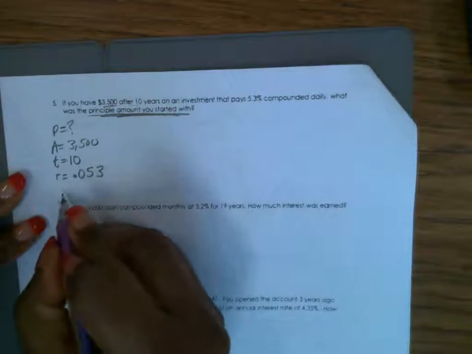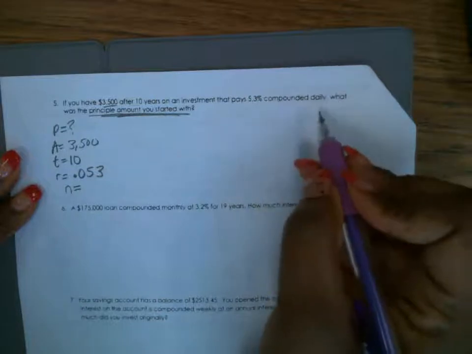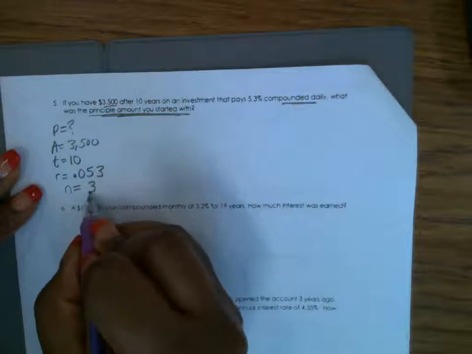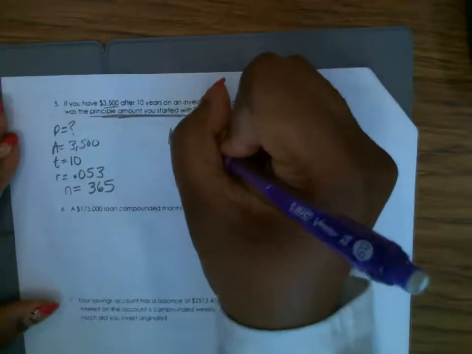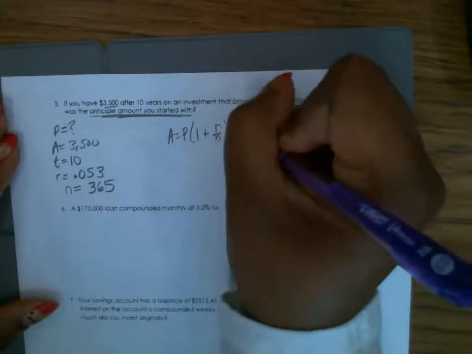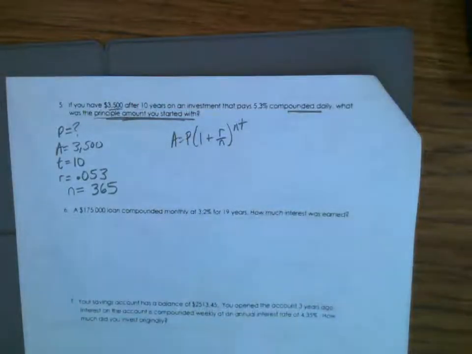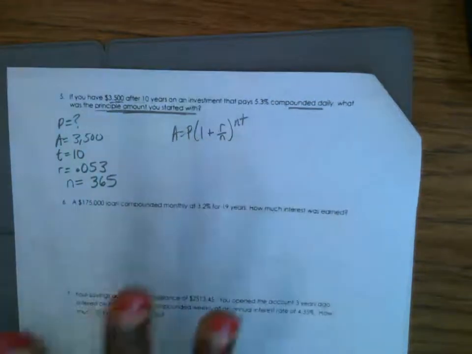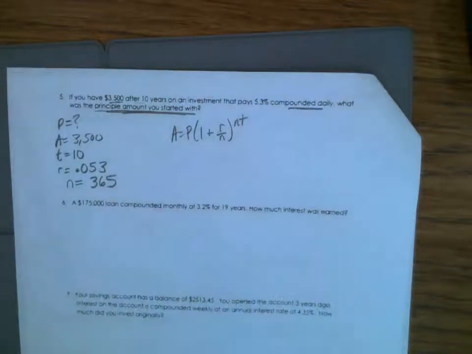All right, so I'm going to just set this up for you and then you can finish it. Your N here is equal to, and I'll finish the video out as well, okay? Compounded daily is 365 days in a year. So you got A is equal to P, parentheses 1, plus R over N to the NT power, okay? All righty then, so you substitute these values in and solve for P this time. I'm going to pause and then I'll come back and show you guys how to do it in the video, okay?